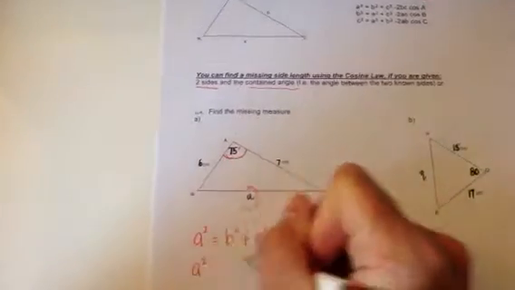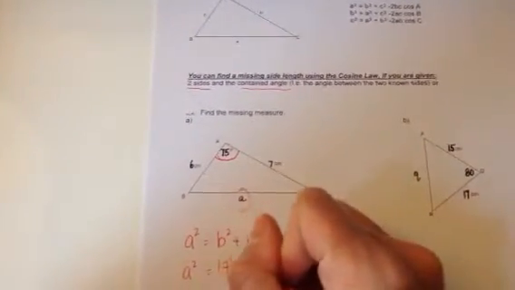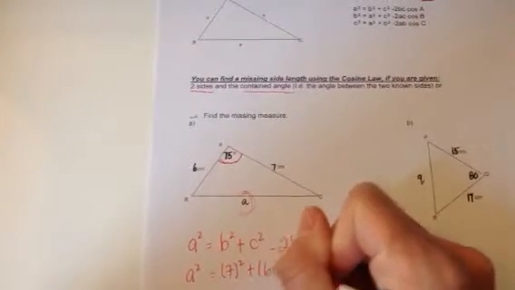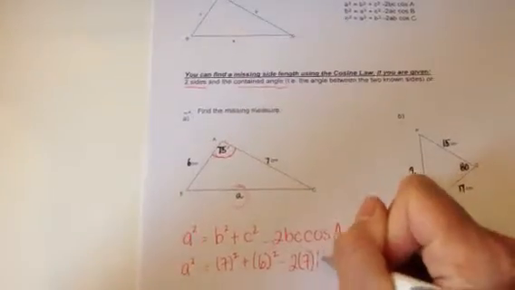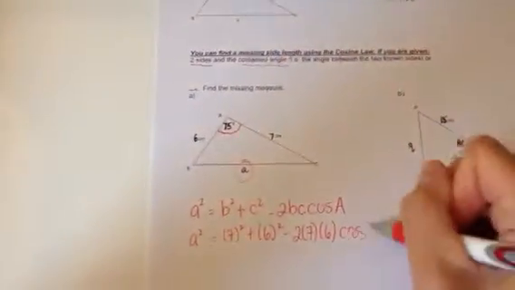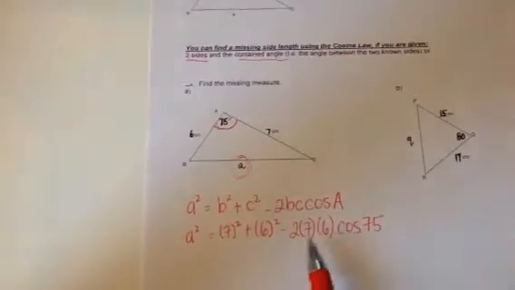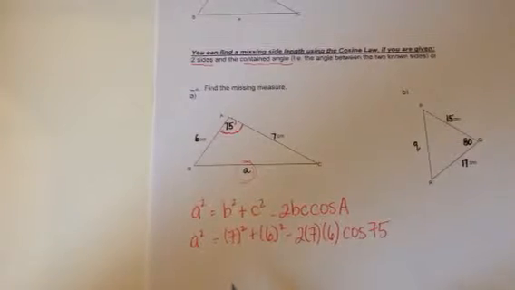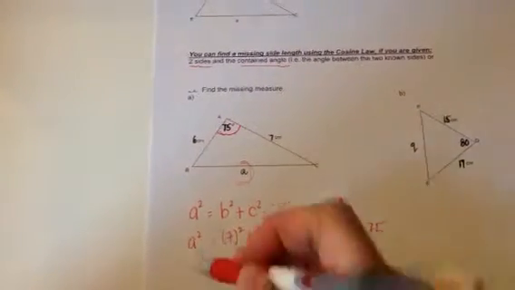So from here, it really is just plugging in the information and figuring it out on your calculator. So A squared is equal to, your B here is 7, 7 squared plus 6 squared minus 2 times 7 times 6, and your cos of angle A, which is our 75. When you're calculating this on your calculator, you have to be careful of your order of operations, what you do first in your equation.